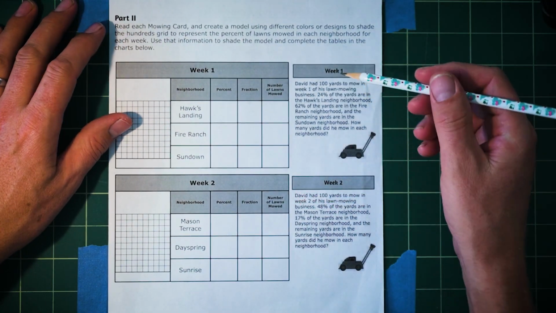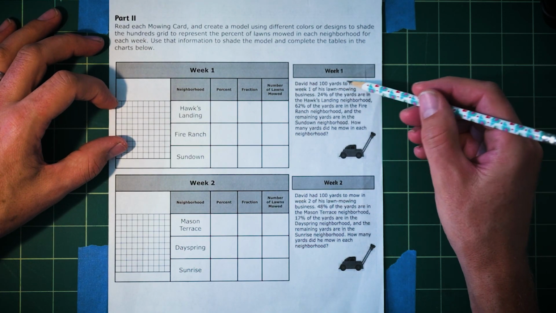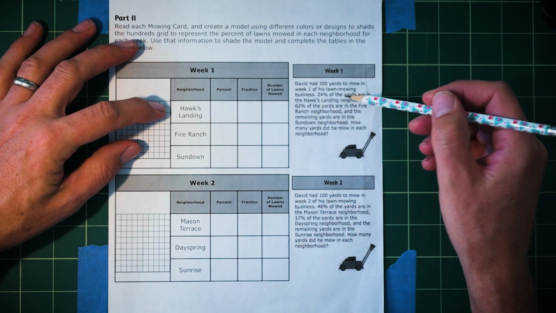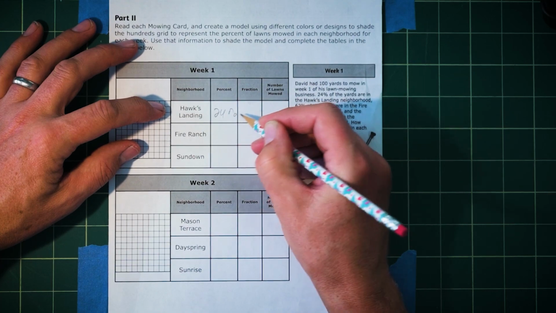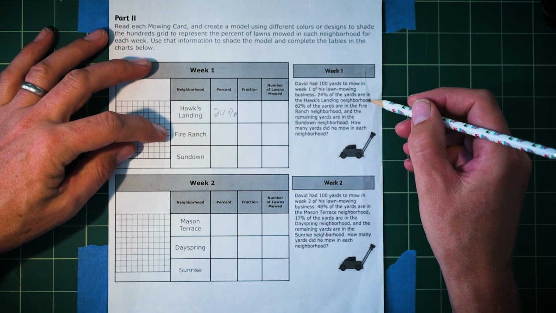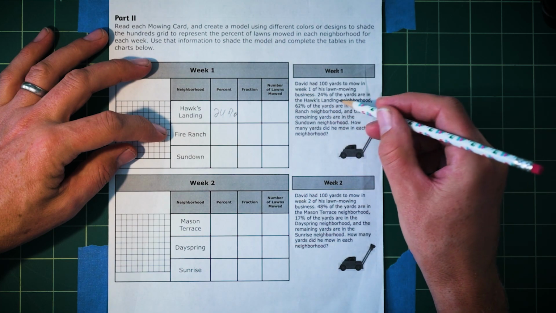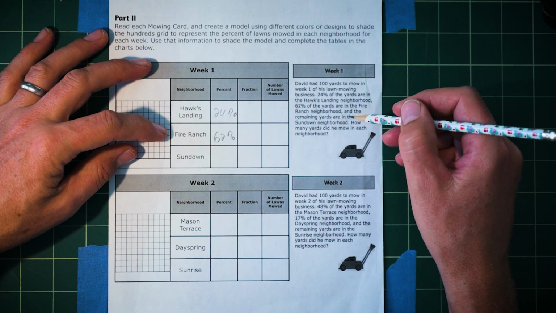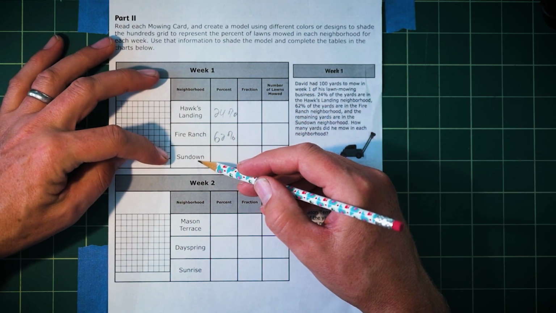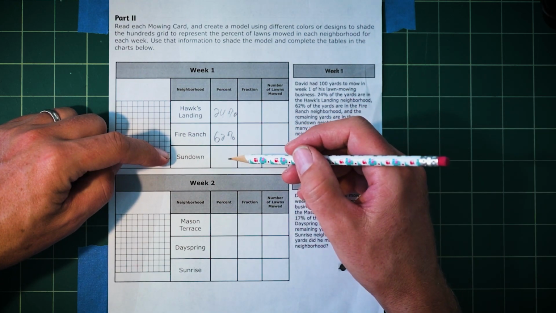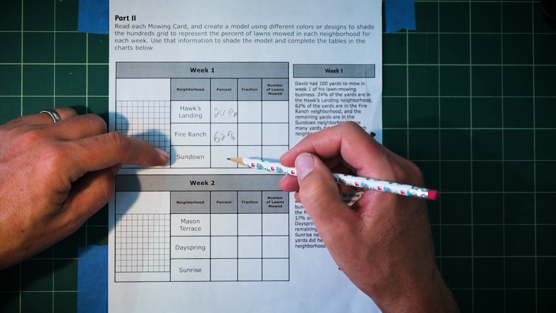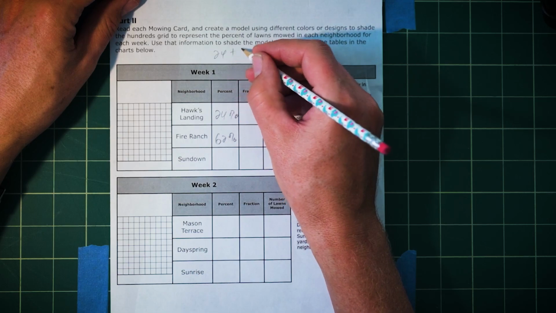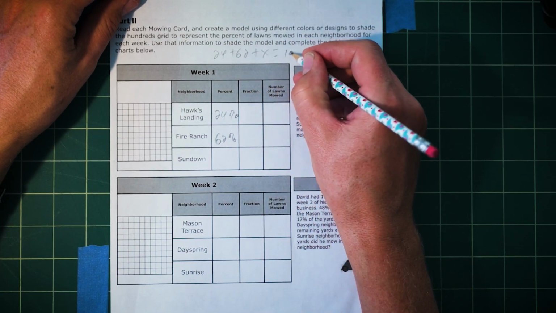Right here, looking at another problem. David had 100 yards to mow in week 1 of his lawn mowing business. 24% of the yards are in Hawks Landing. In Fire Ranch neighborhood, we have 62 yards, 62%. And then the remaining yards are in the Sundown neighborhood. What we know is to hit 100%, we have to have this plus this plus this equal 100. What does that look like then? Let's try 24 plus 62 plus x is equal to 100.